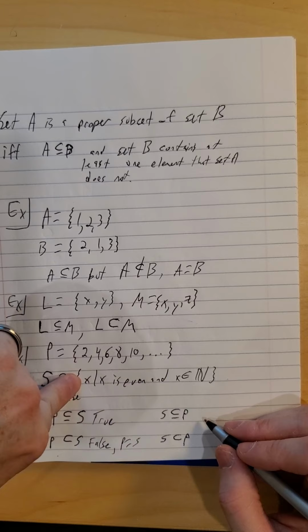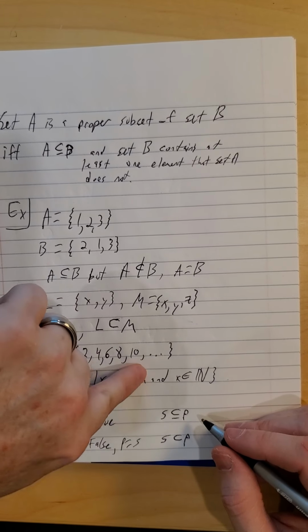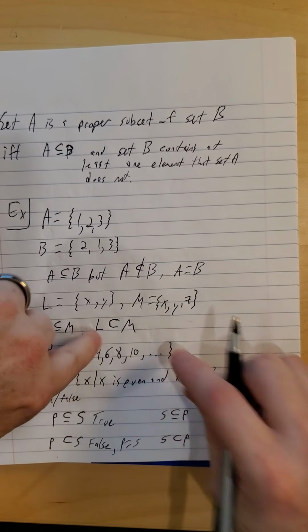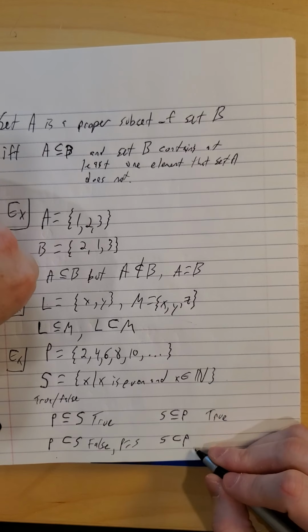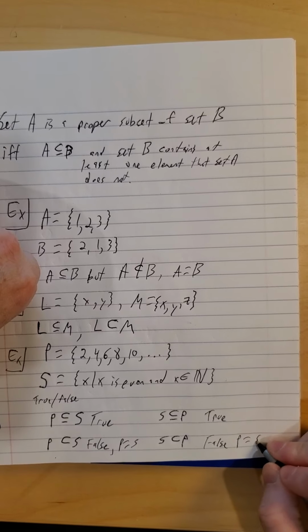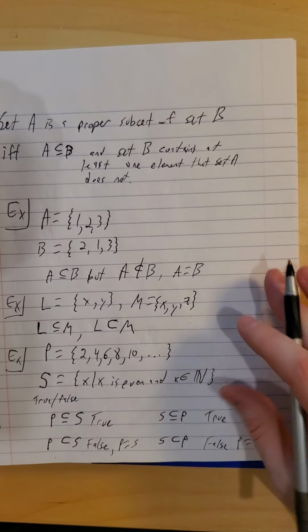So similarly here, anything I put in here, come up with an even number that's in the natural numbers, say 74. 74 is also in set P, so this one is still true. This one is false for the same reason as the other. P and S are equal to one another.